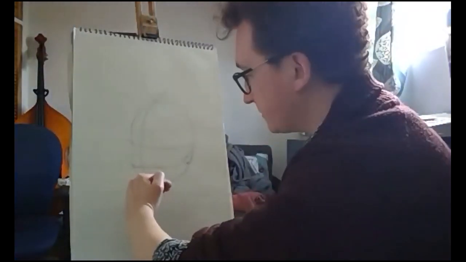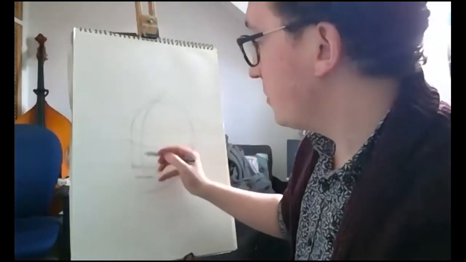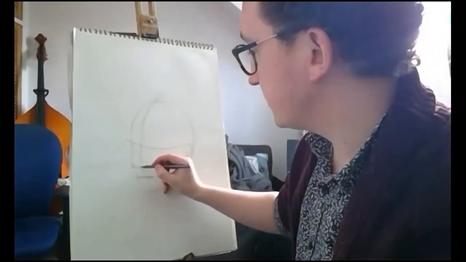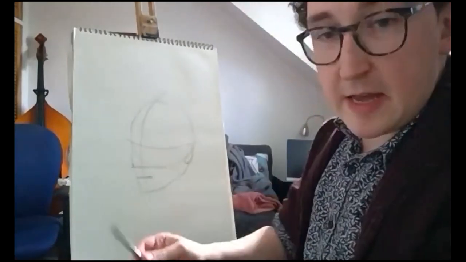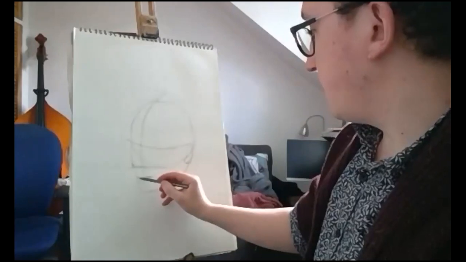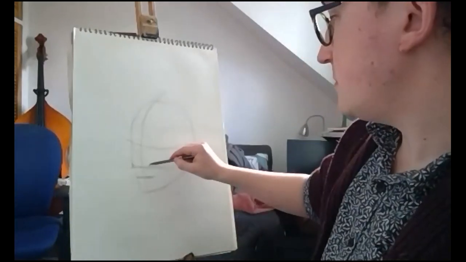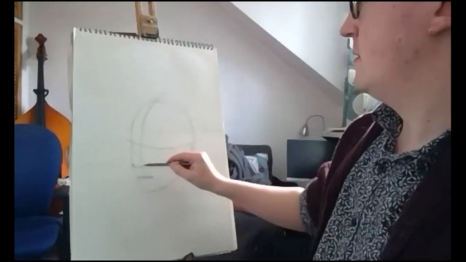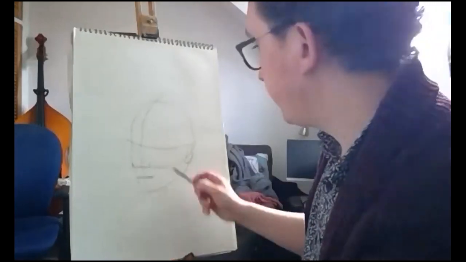That's the extreme bottom. So we know nose starts here, nose finishes there. And we've got most of a mouth in thanks to that line. So if you just follow that around. Look at that, we've got four points very handily where our nose is going to sit.